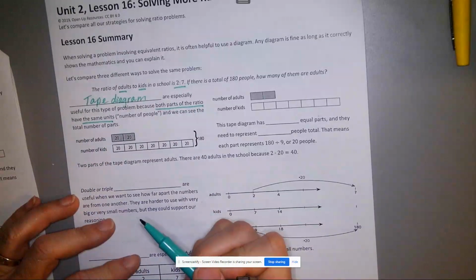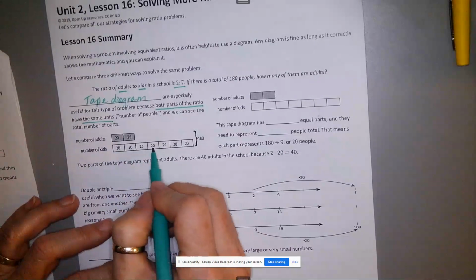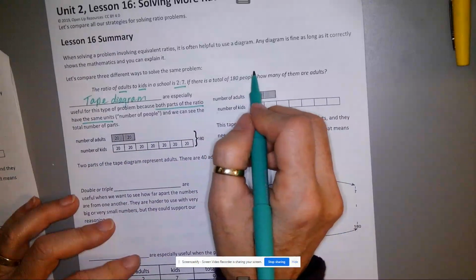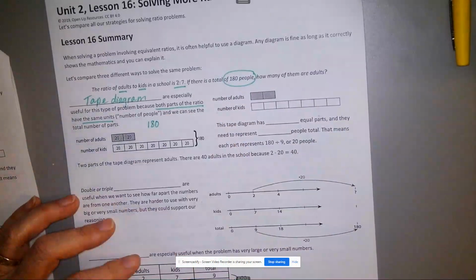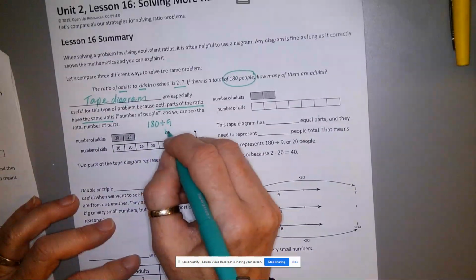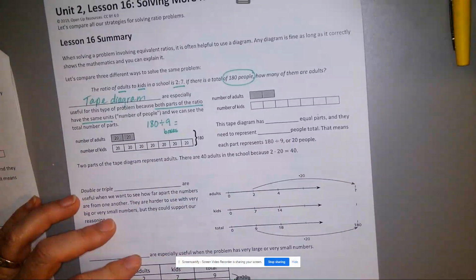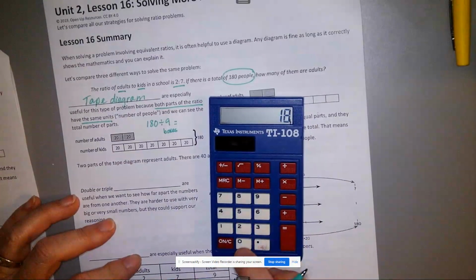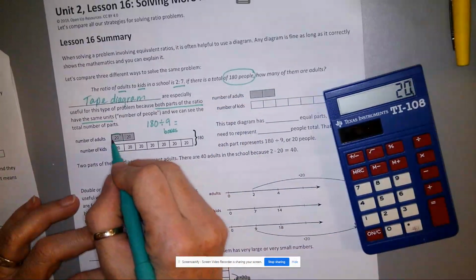So people and people, and it tells us all the parts. 1, 2, 3, 4, 5, 6, 7, 8, 9 total boxes for 180 people. So it's 180 people divided by 9 boxes. That tells you the number to go in each box. So that's where they get the 20 from.